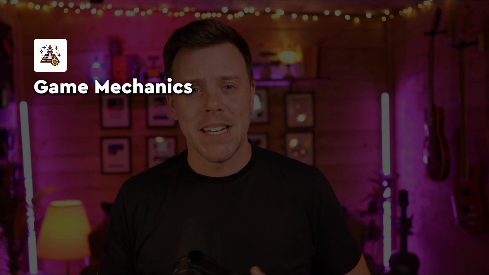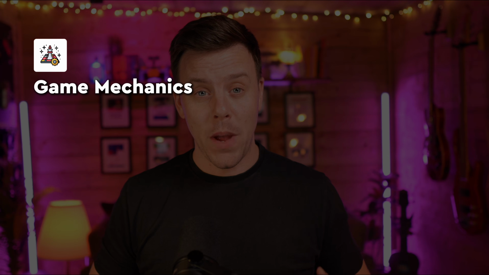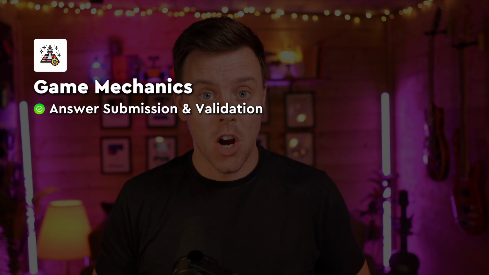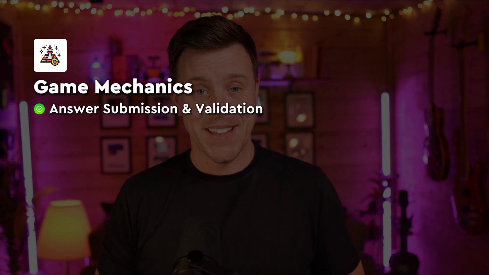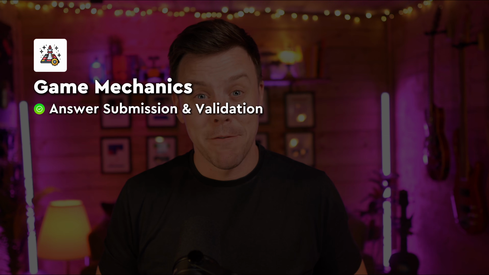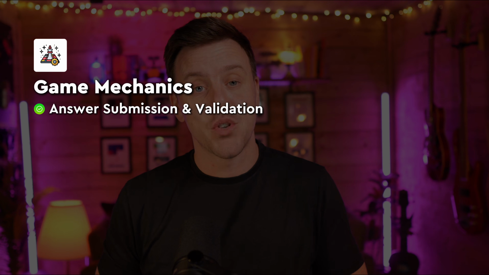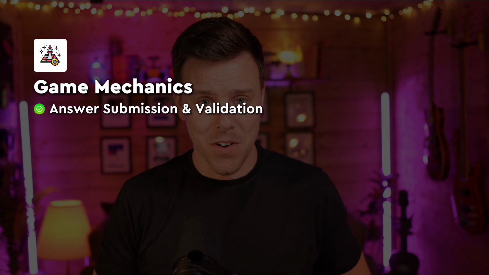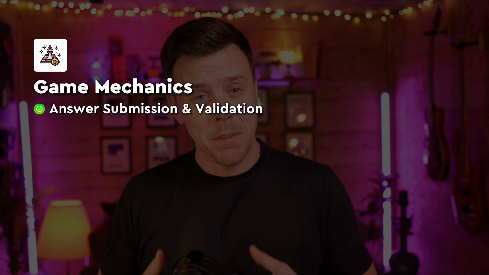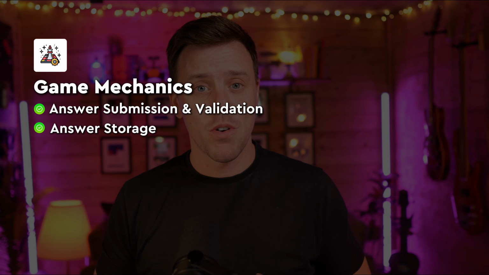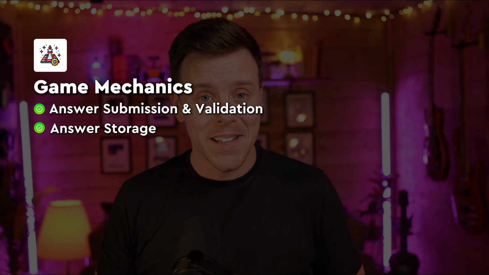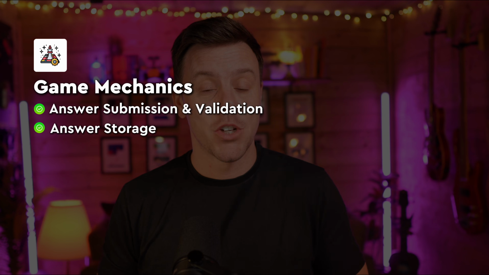Now, the next category of requirements is all about the game mechanics and submissions. So we need a way for people to submit answers on each level for the puzzle within that level. And we need a way to automatically validate the answer on submission so that people don't have to wait to find out if they got it right or not. If they do submit the right answer, then we need a place to store that answer. We need to record the person, who they were, that they got it right, and the time it took them to get it.